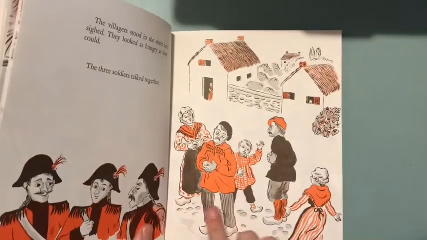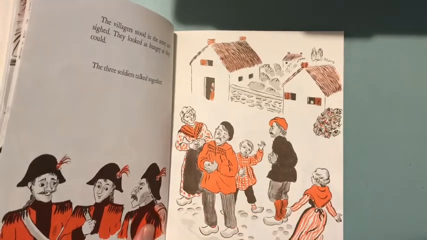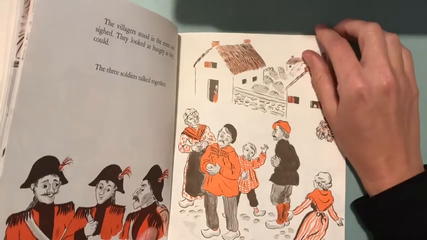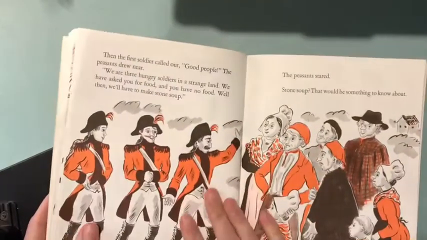So they're faking just like in the other book, Cactus Soup, right? Just like, oh, we're so hungry. But are they really hungry? No, they're not. They got plenty of food, right?